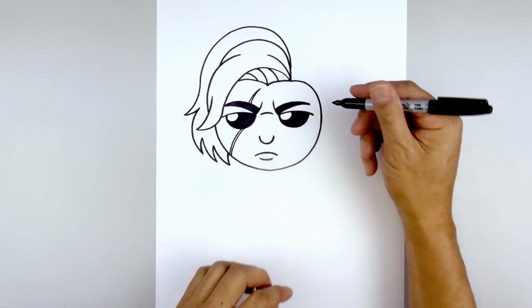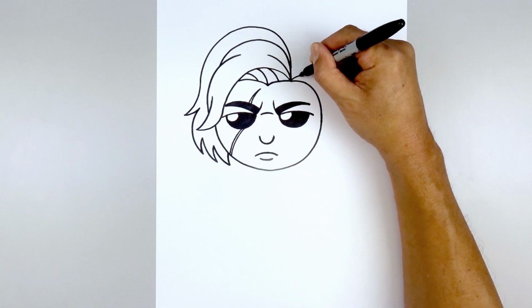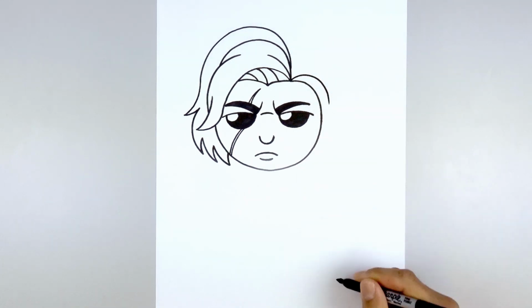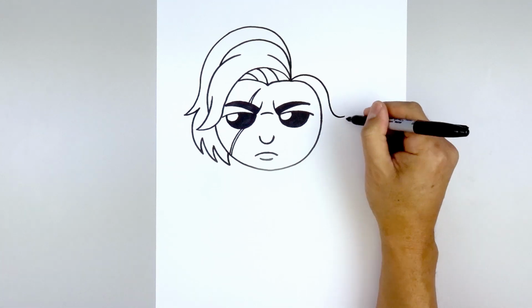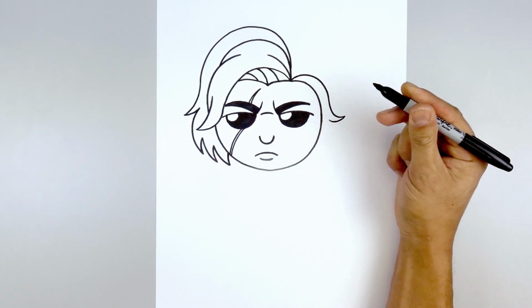Now let's draw the right side of the hair. Starting from this point, we're gonna curve up and then down. Now we're just gonna curl this back up and then out. We'll taper that back in.